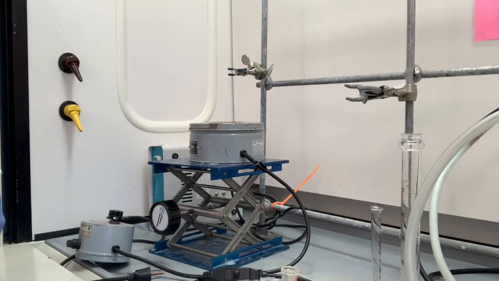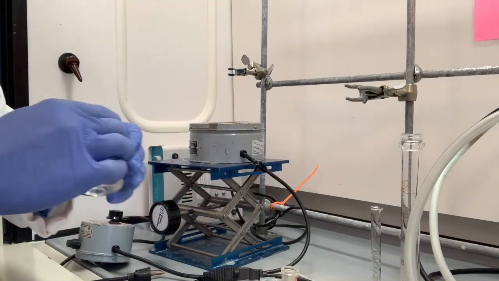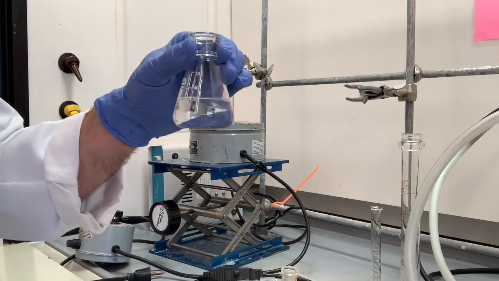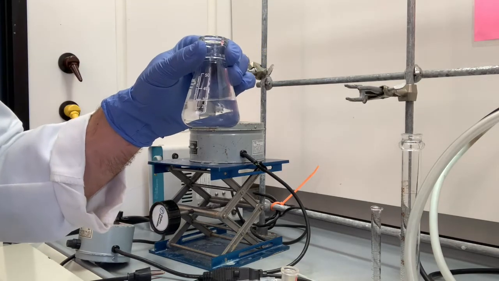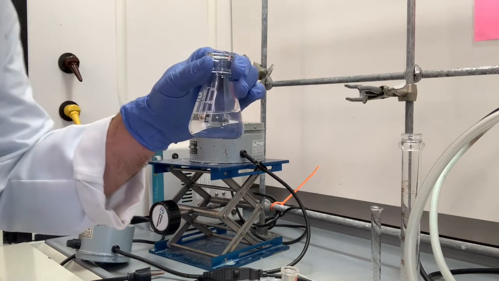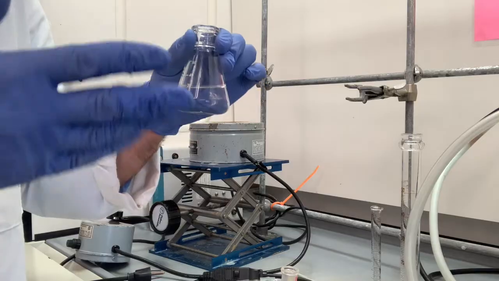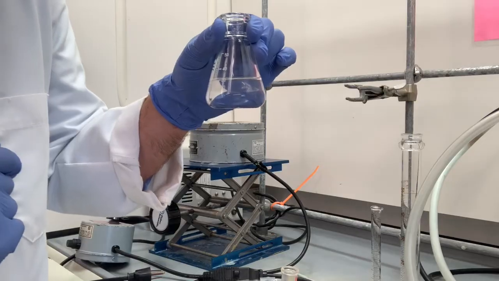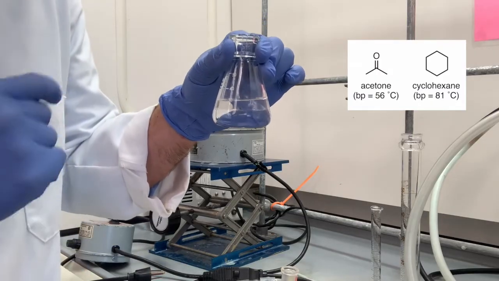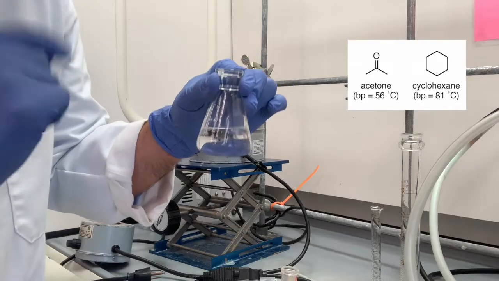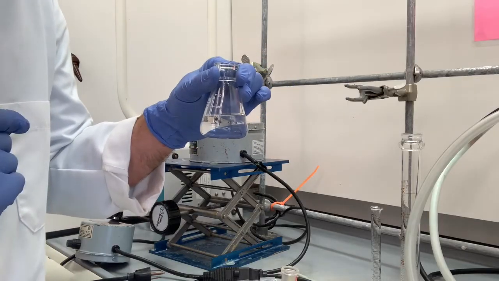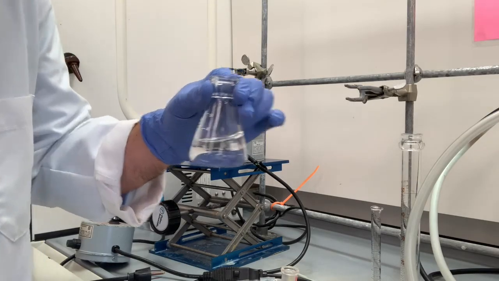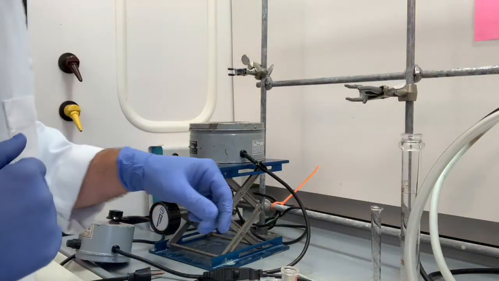Now we are ready to set up our experiment. What we're going to do today is separate a mixture of 2 organic liquids. Right here we have 15 milliliters of one compound, 15 milliliters of another compound. When you were going to run this experiment, it would be unknowns. You'd have to figure out what they are. But I'll let you know what this is. This is 15 milliliters of acetone and 15 milliliters of cyclohexane. We're going to separate these by both simple and fractional distillation and compare how well the 2 distillation techniques work. Let's begin now by setting up our apparatus.